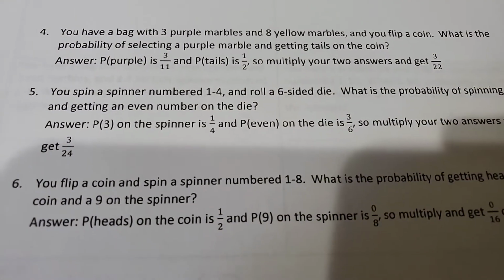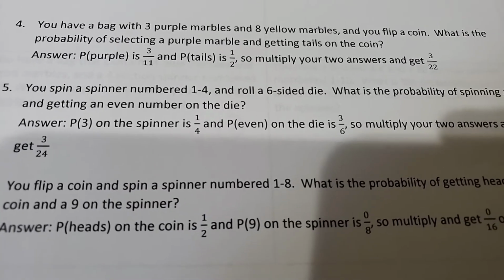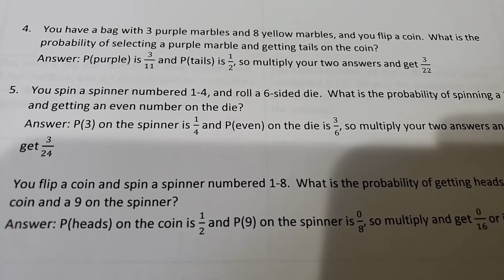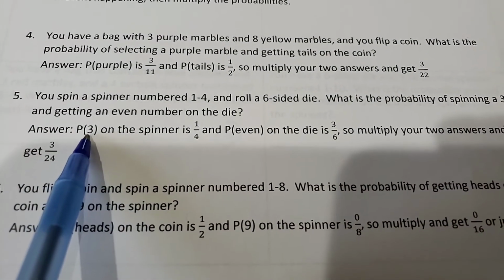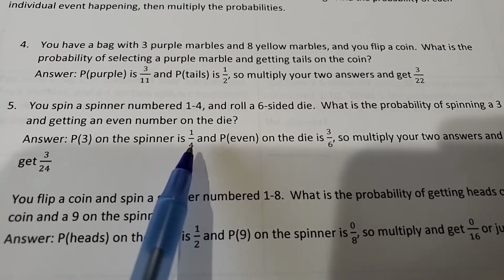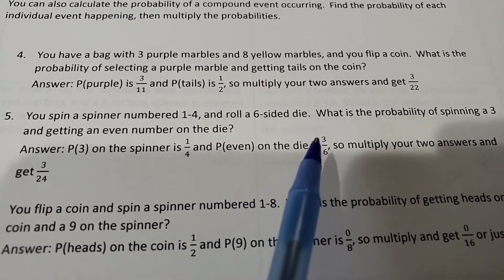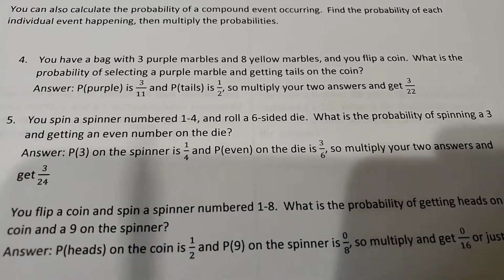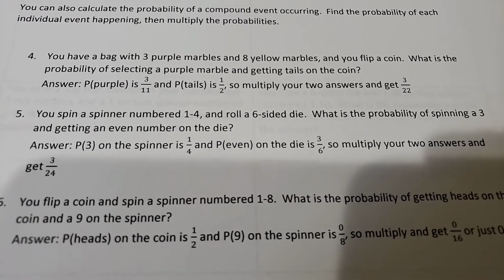Number 5, you spin a spinner, number 1 through 4, and you roll a 6-sided die. What's the probability of spinning a 3 and getting an even number on the die? Well, the probability of getting a 3 on that particular spinner is 1 out of 4, because 3 only happens once if it's number 1, 2, 3, 4. And probability of getting even on the die is 3 out of 6, because on dice, 2, 4, and a 6 would be considered even numbers. So we multiply our 2 answers, and we get 3 out of 24.